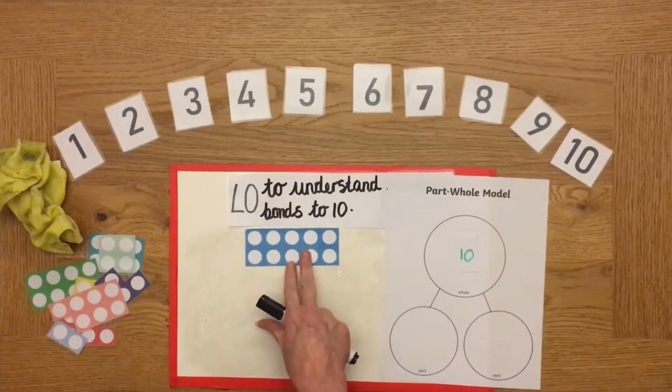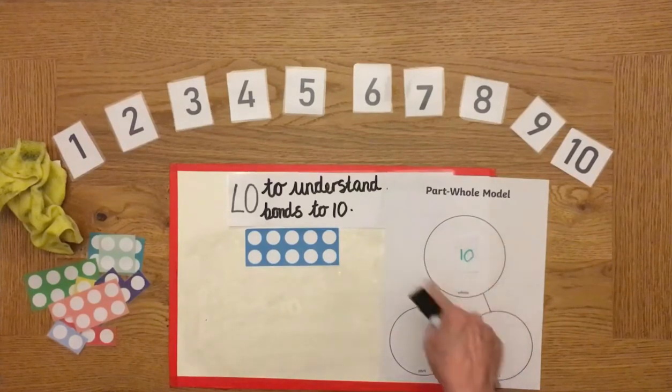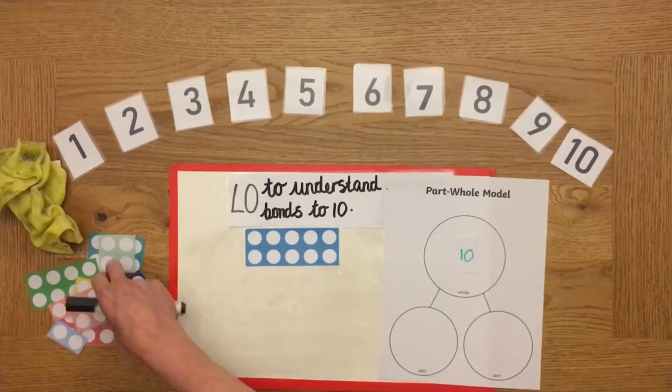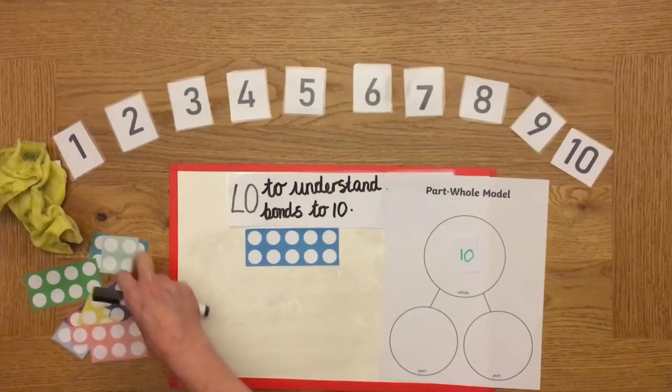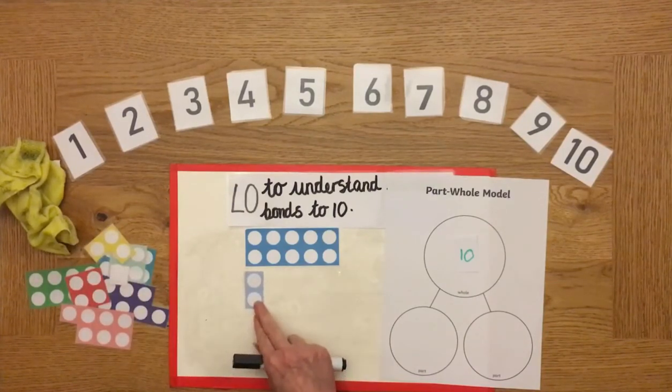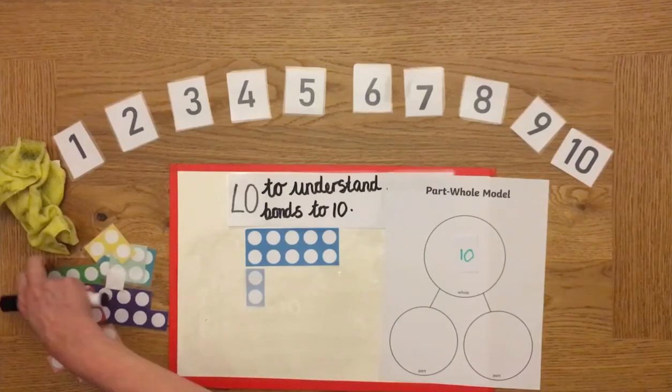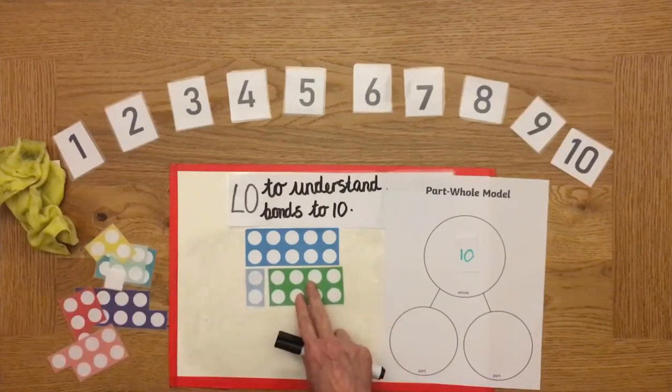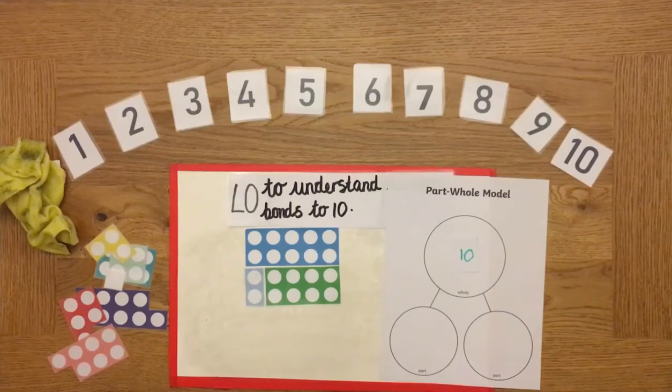And I need to work out what 2 parts make my whole number. So what 2 parts equal my whole number? I have this one. Let's see if I can find another one. Aha! Brilliant. So I've got 2 and 8.